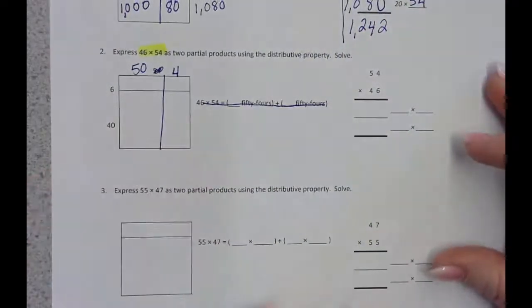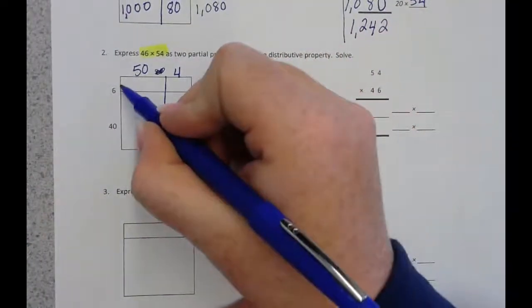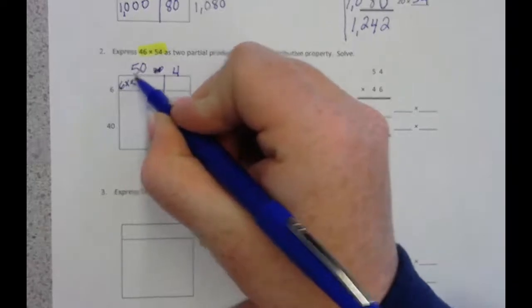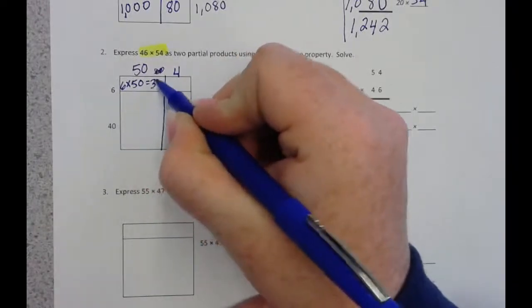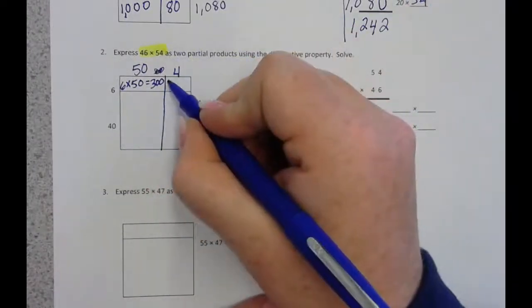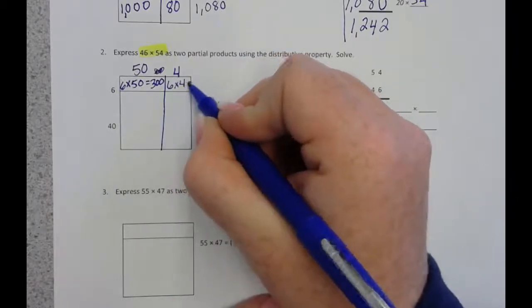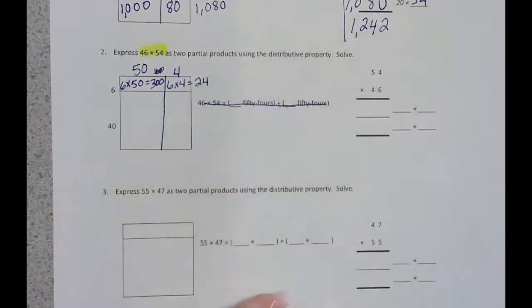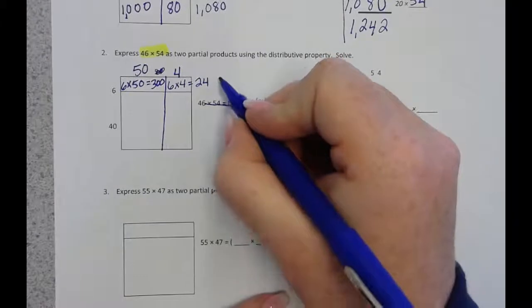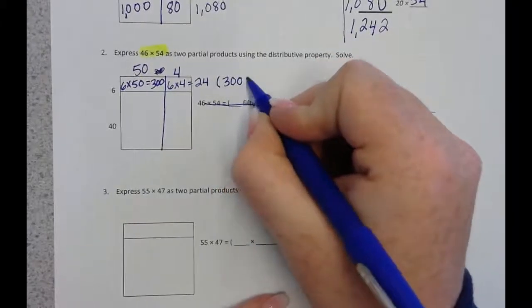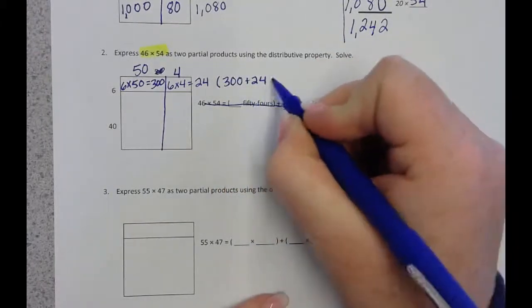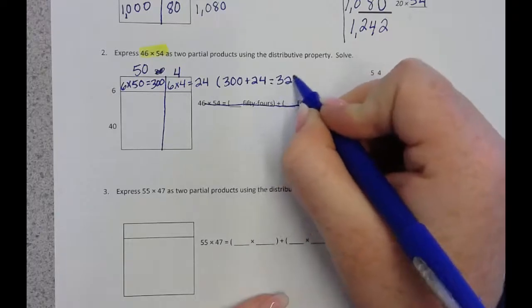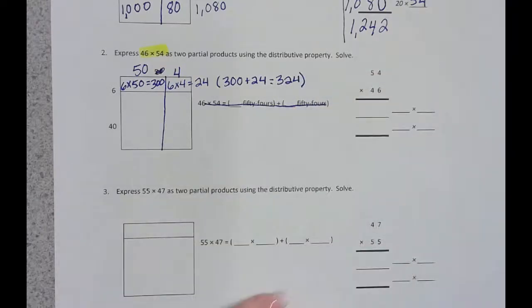Okay, 4 and 50. So I'm going to have 6 times 50, which is going to be 300. And I'm going to have 6 times 4, which is going to be 24. Alright, and then 300 plus 24 is going to be 324. We're going to hold that for a second.